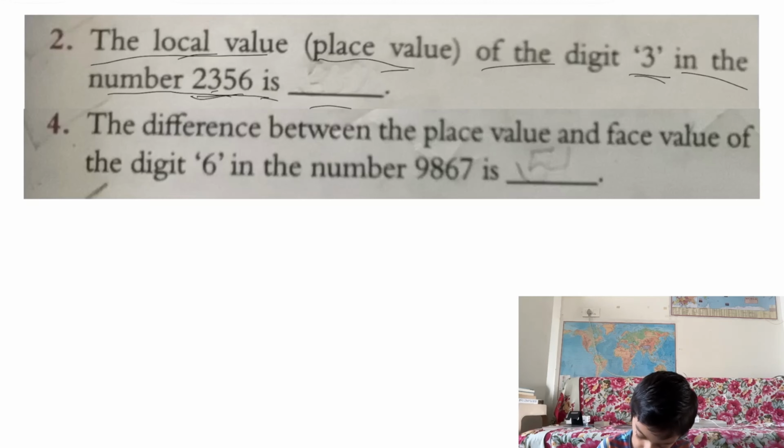So here the place value is 300. So the answer of this question is 300.